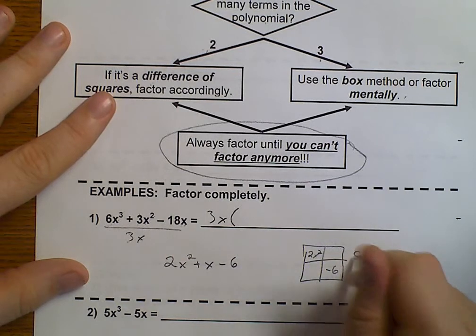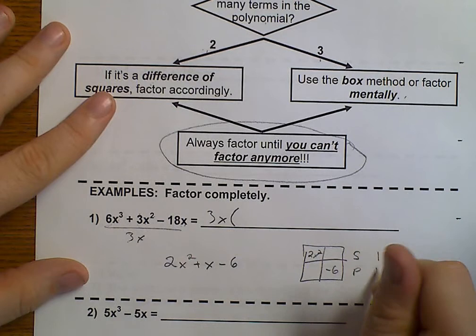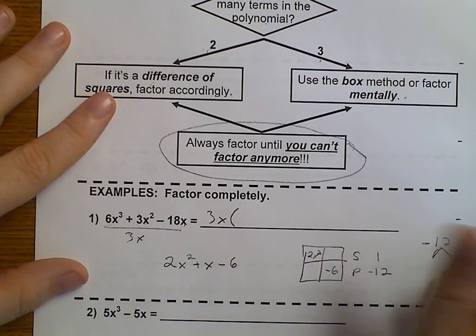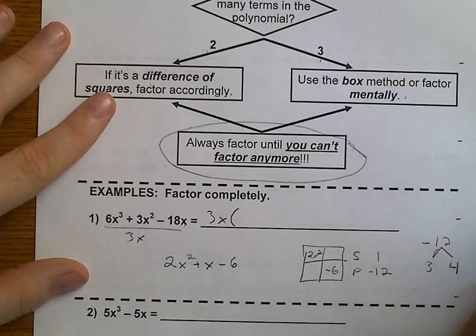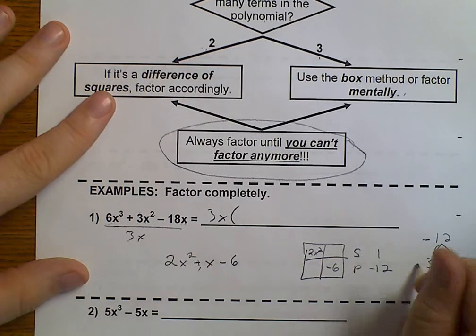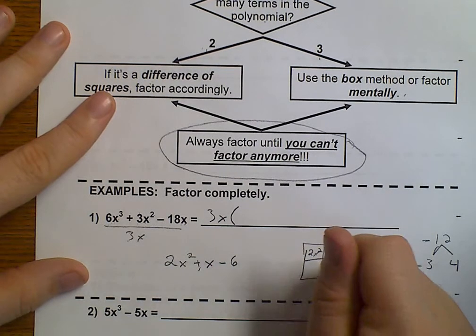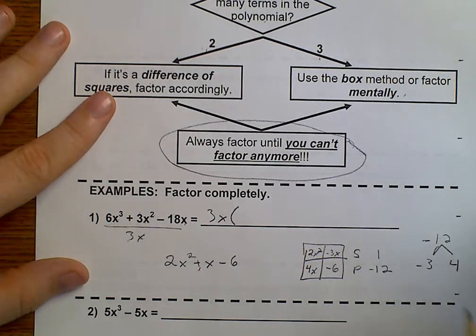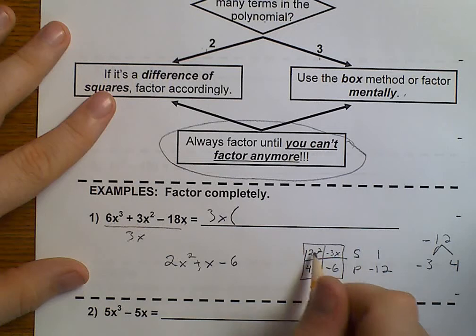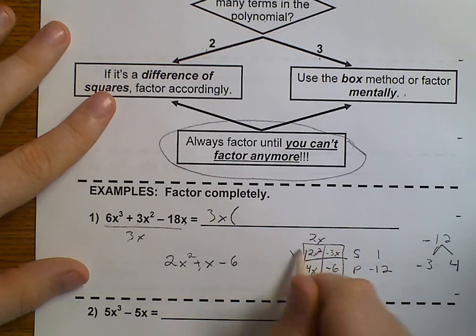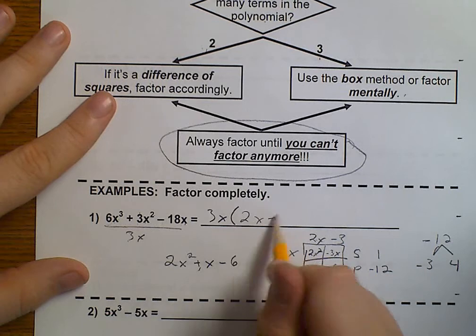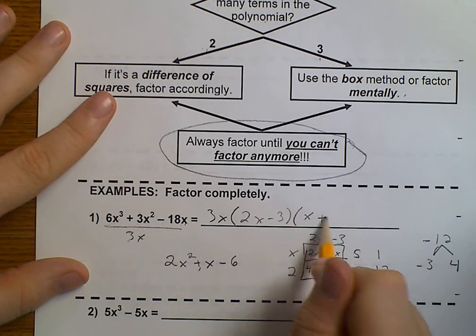sum of 1, product of negative 12. Well, that would be 3 and 4. Because we want this to be positive, the negative is on the 3. So negative 3x and 4x. And so to get 2x squared, we do 2x times x, times a negative 3, and 2x times 2. 2 times negative 3 is negative 6. So we're looking at 2x minus 3 and x plus 2.